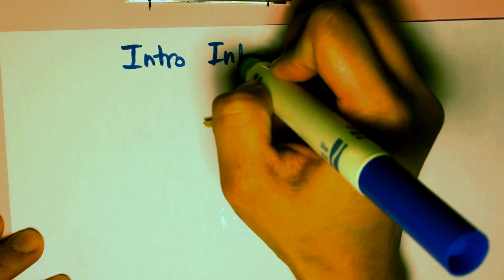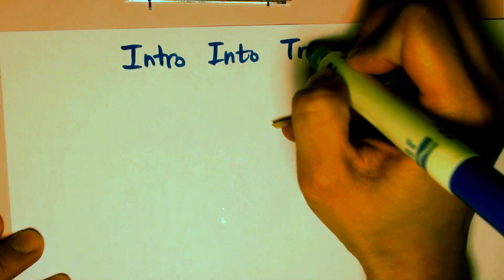Okay, hey guys, so this will be my little introduction into trigonometry. And to start off, let's start off with an example of when you might need to learn this.